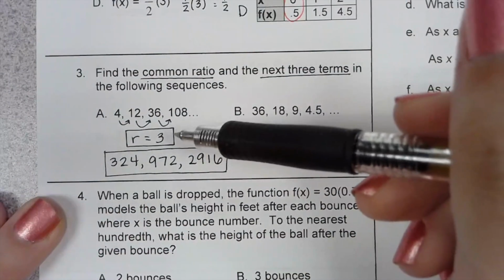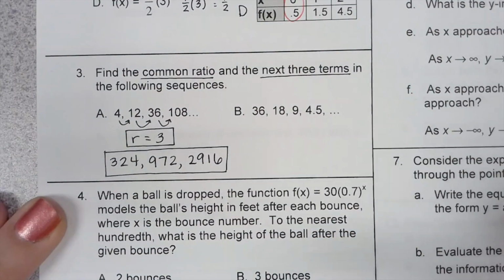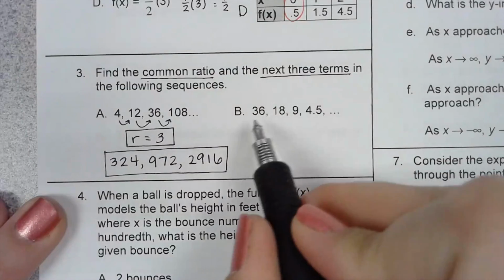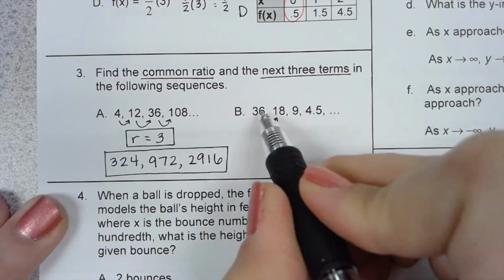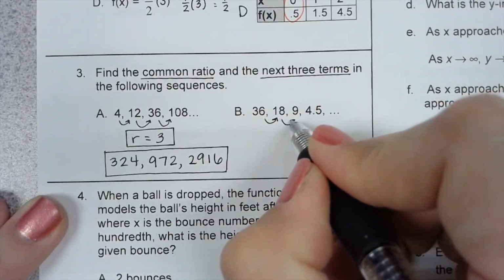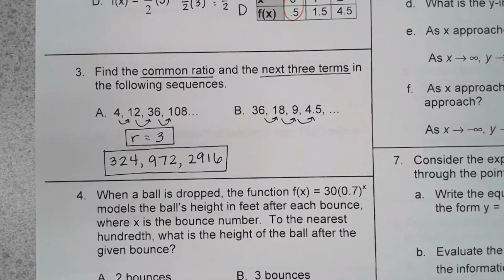As soon as you know what the common ratio is, you can find out as many of these numbers as you want to, because you would just keep multiplying by that number over and over again. On letter B, to make a 36 turn into an 18, by the way, notice that it's getting smaller. That's going to be part of how you know that your answer for this one has to be either a fraction or it has to be a decimal.